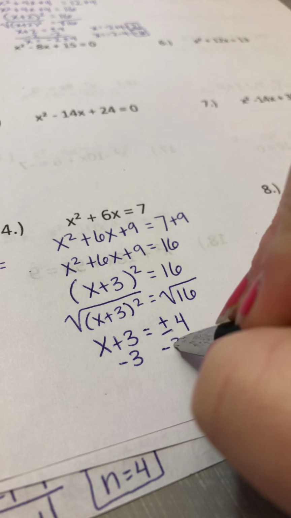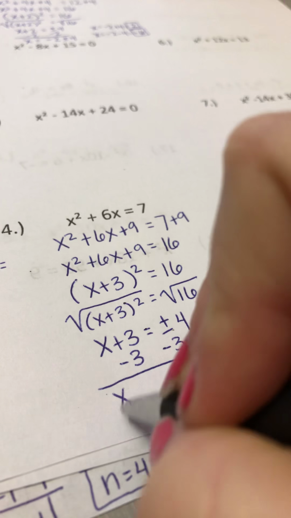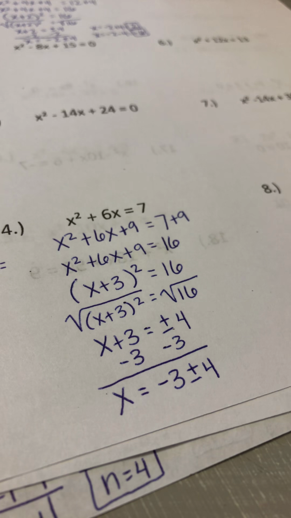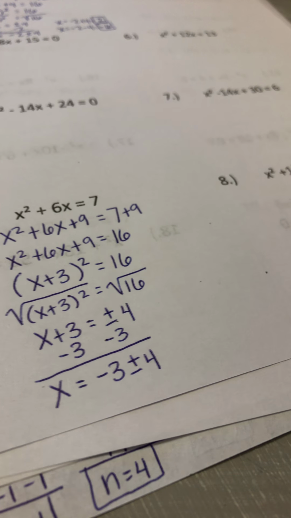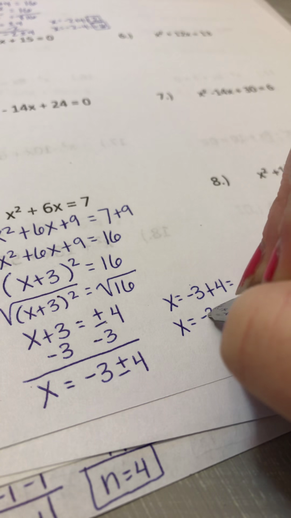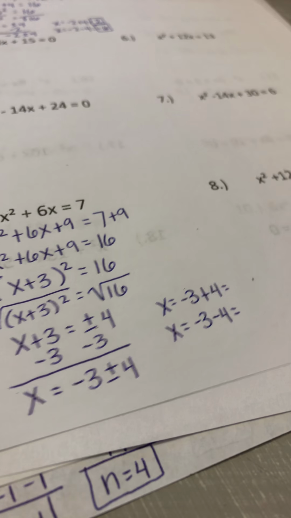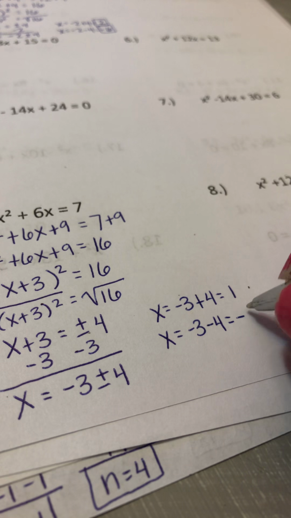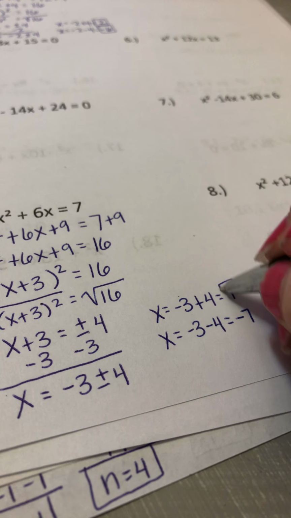Subtract 3 from both sides. So x equals negative 3 plus or minus 4. So x equals negative 3 plus 4. X equals negative 3 minus 4. Negative 3 plus 4 will give you positive 1. Negative 3 minus 4 will give you negative 7. So my two answers are 1 and negative 7.